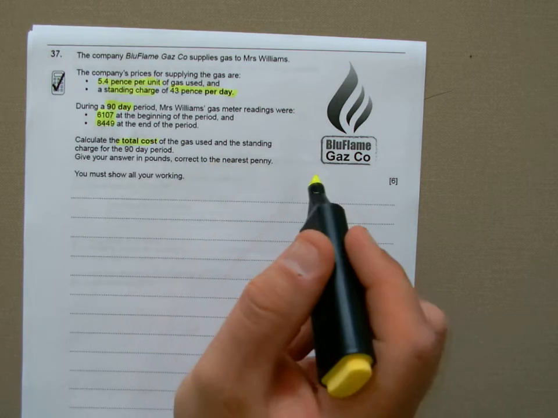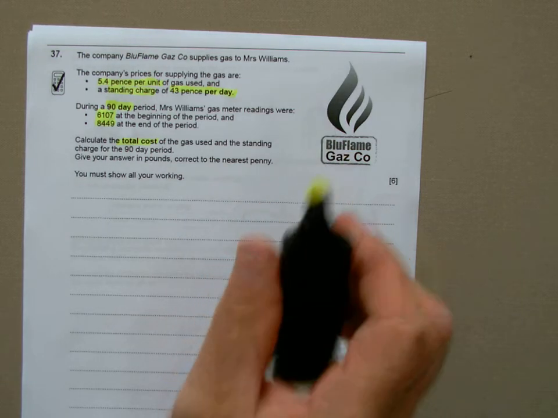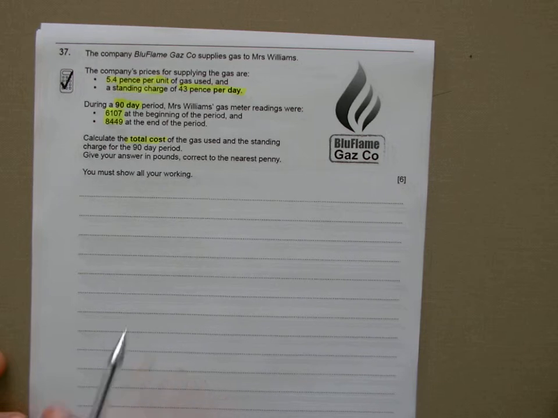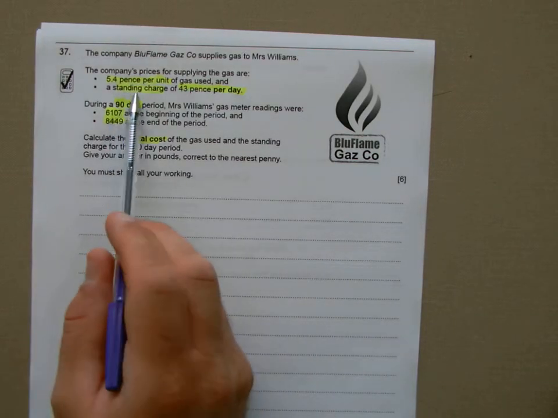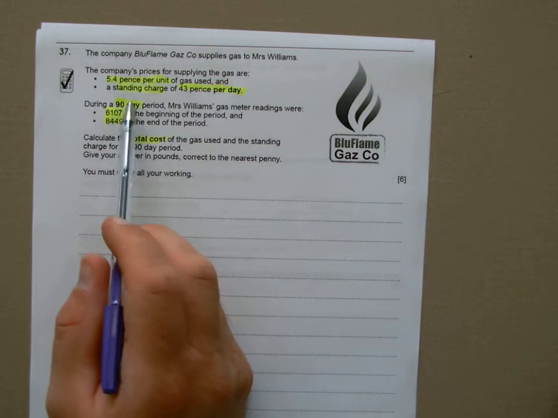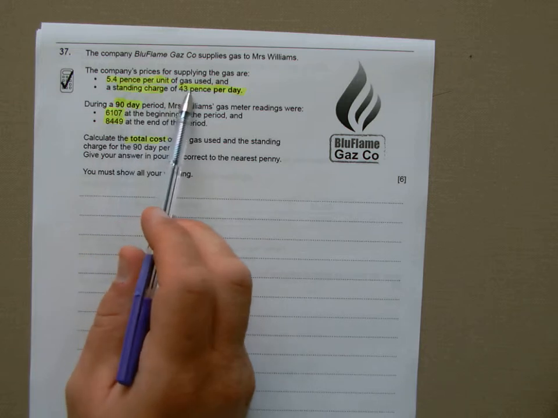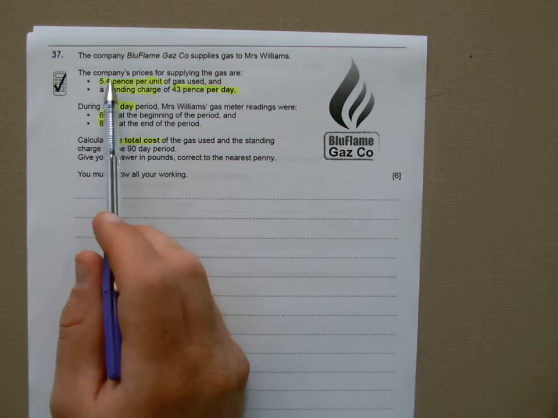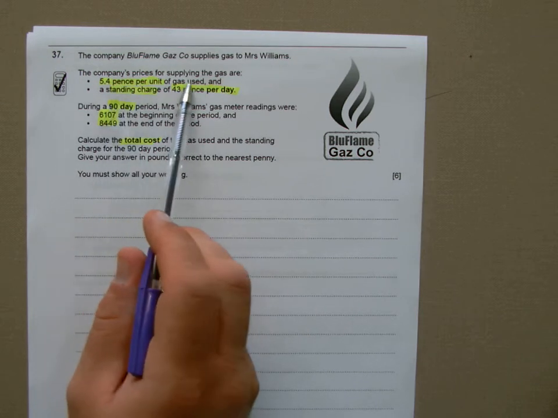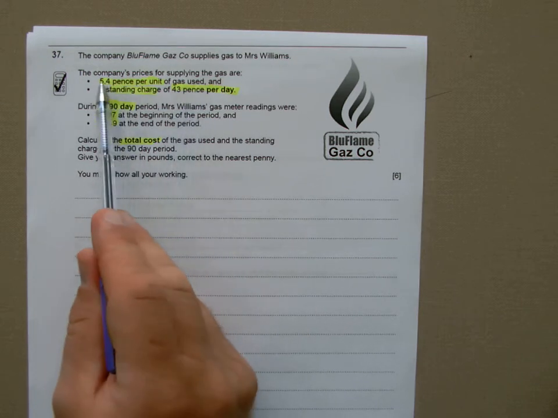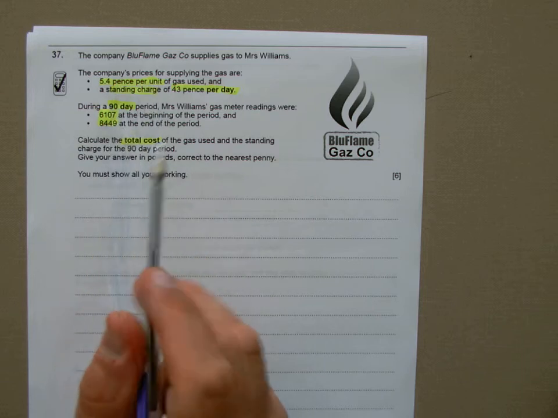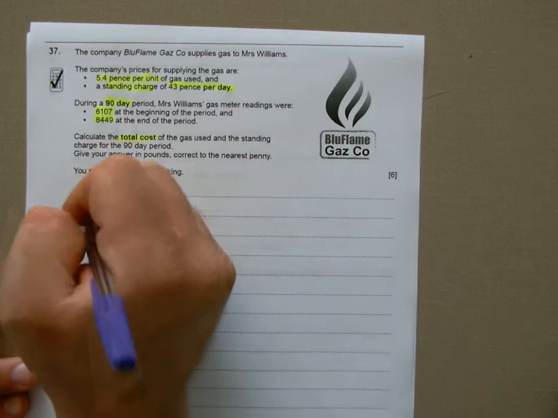Now there's no sign of VAT here, so we don't have to do that step, which is quite nice. So the first thing I would do here is, we could work out the standing charge, I suppose. We could see how much that would come to because it's 90 days and 43 pence. However, perhaps we go in the order of the bullet points, and it says 5.4 pence per unit of gas used. So that's how much they're charging per unit. Now we don't know how many units have been used, but what we can do is work that out.